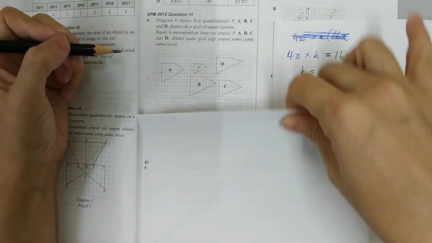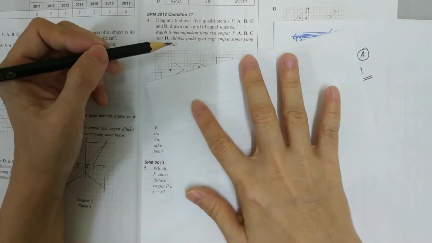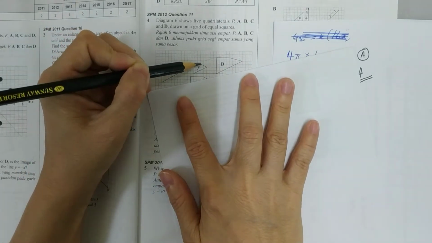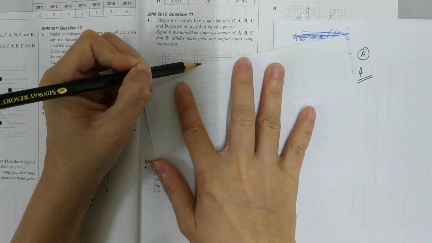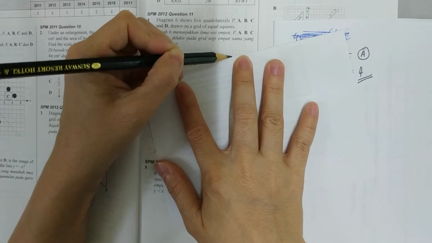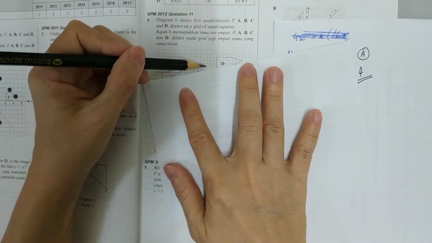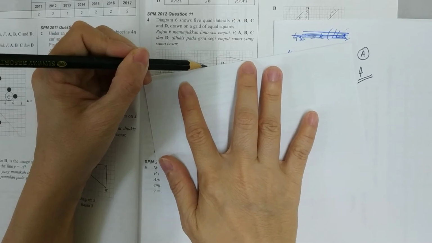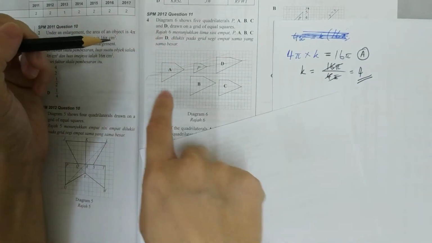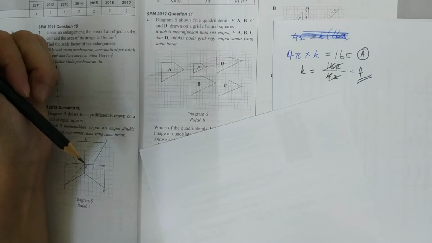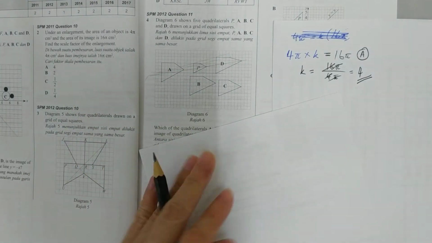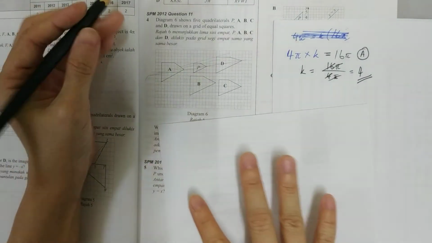Alright, now to really make sure, we have this point and that point right here. So it's going to the same direction, but they are not lining up. So D is out. Now let's look at A.